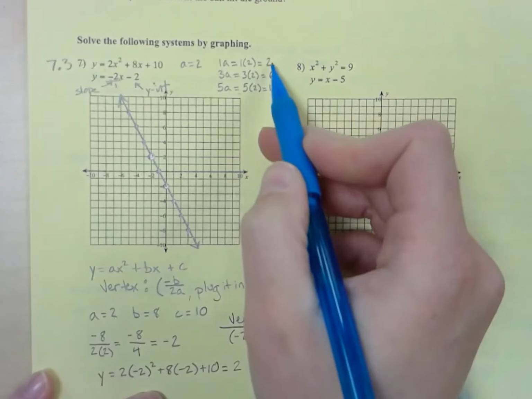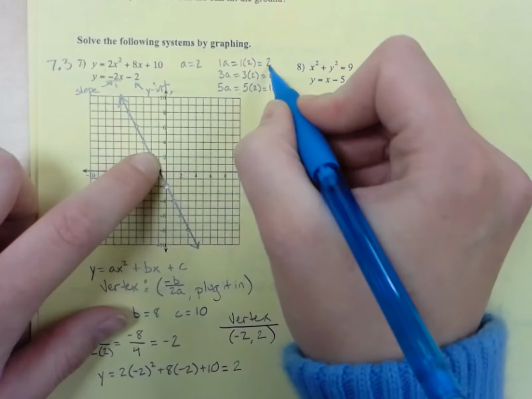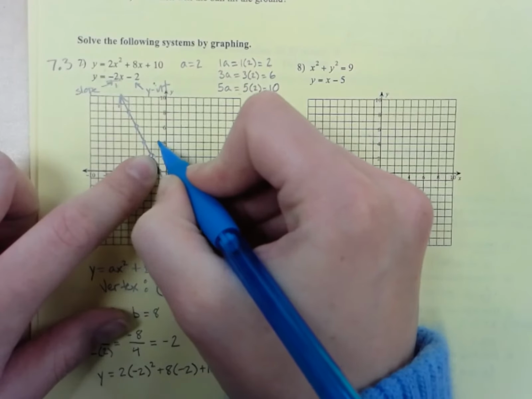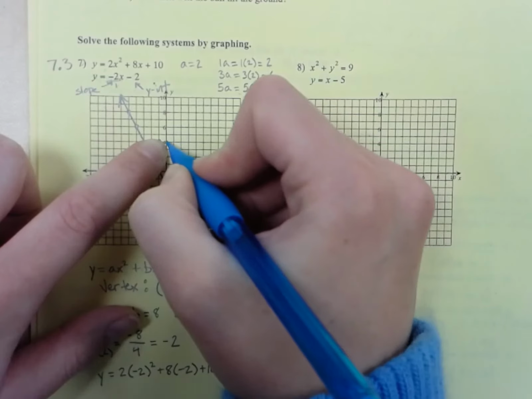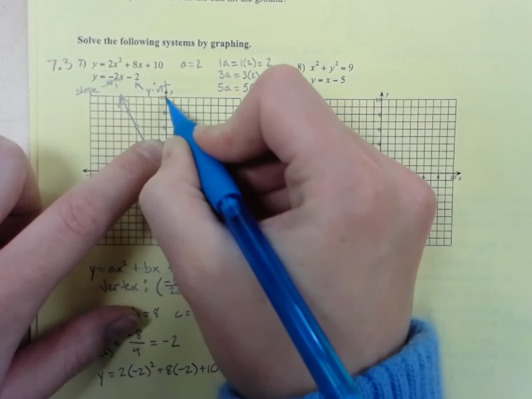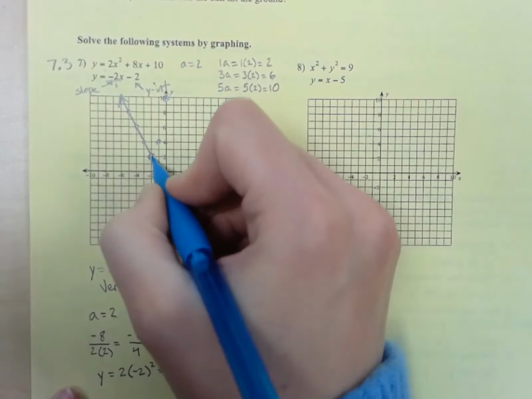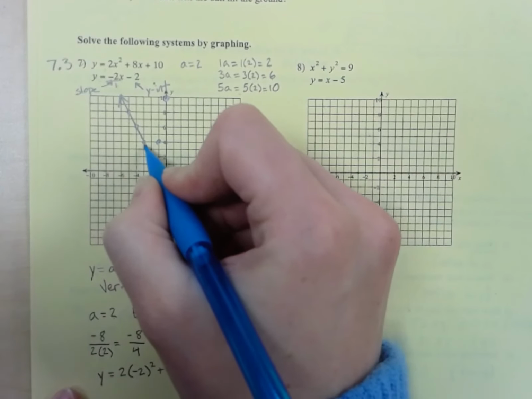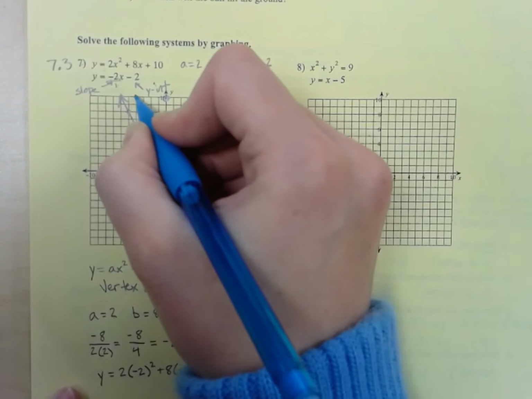So from my vertex, I'm going to go over 1, up 2. From there, over 1, up 6: 1, 2, 3, 4, 5, 6. That's as far as the graph will let us go. And I do the same thing in the other direction. Over 1, up 2, over 1, up 6.